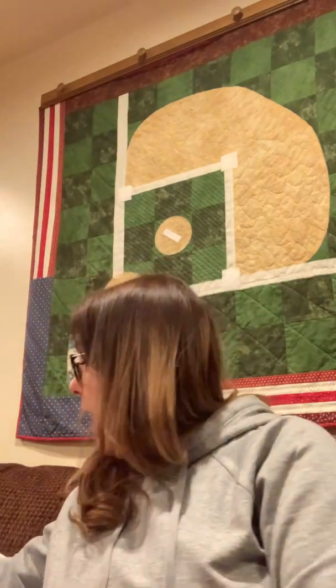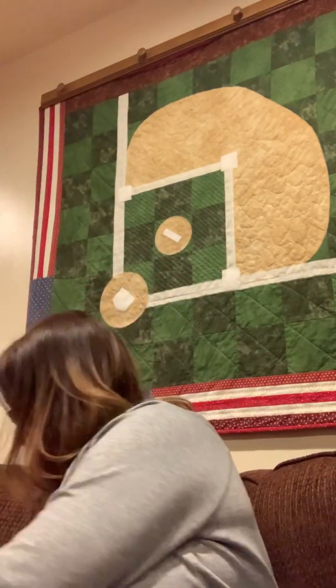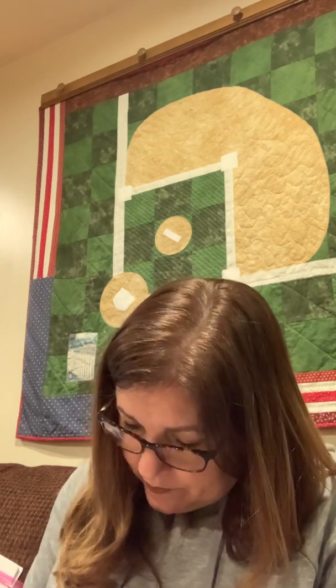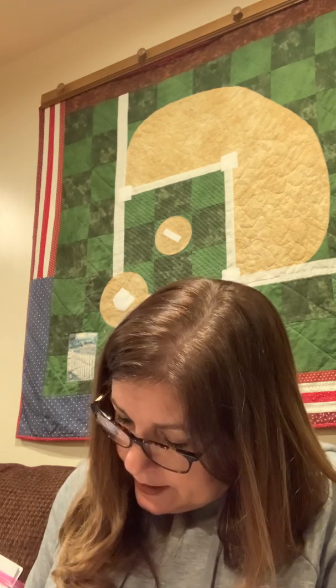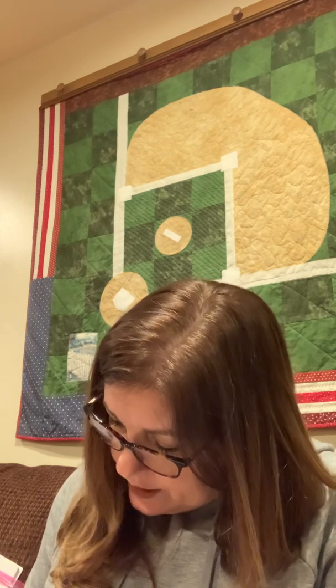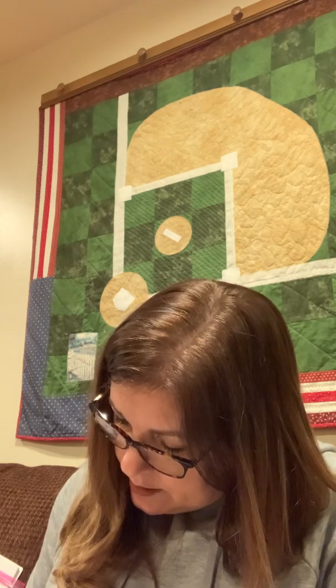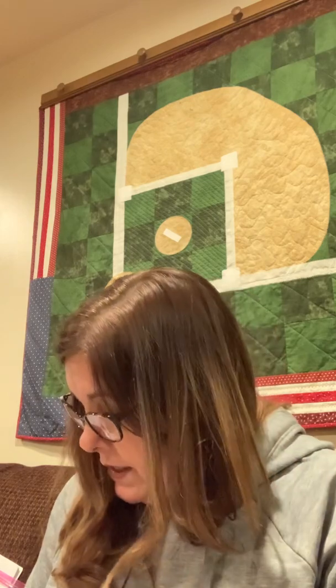Number 5, explain why the author thinks that the White House is an important symbol. Well, I always like to restate the question. So I'm going to write, she thinks it is important. It is an important symbol because. Now I've restated the question.